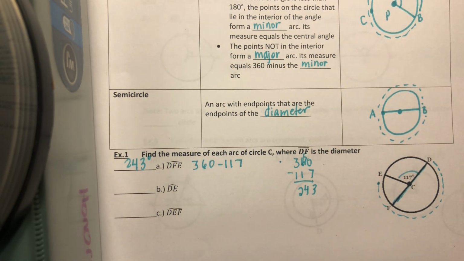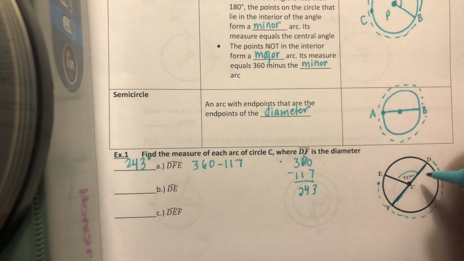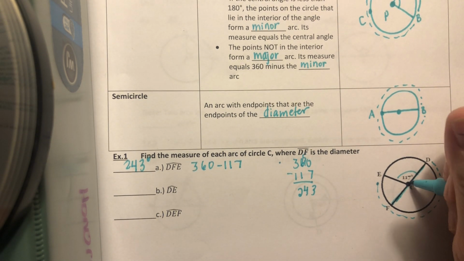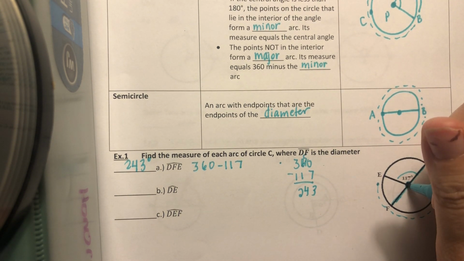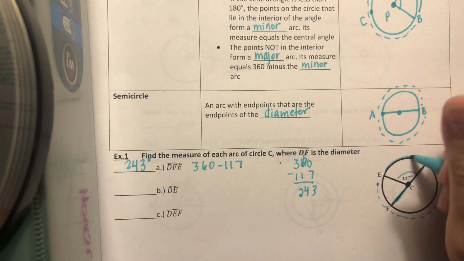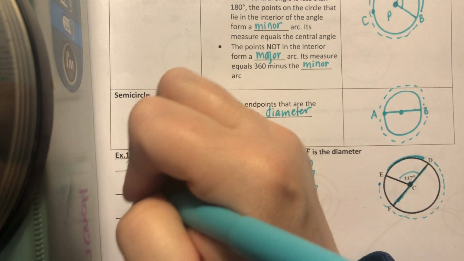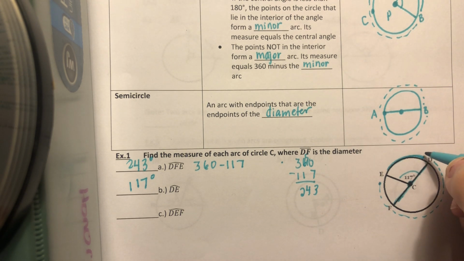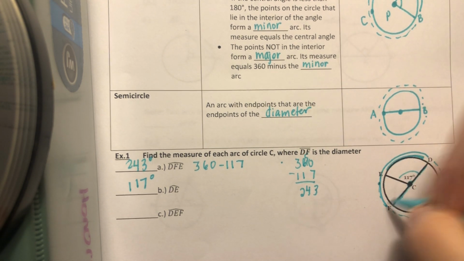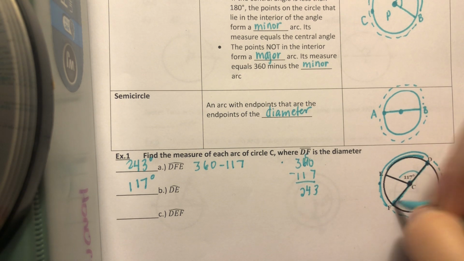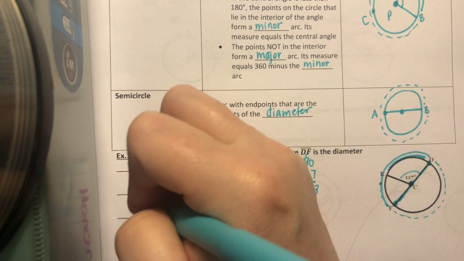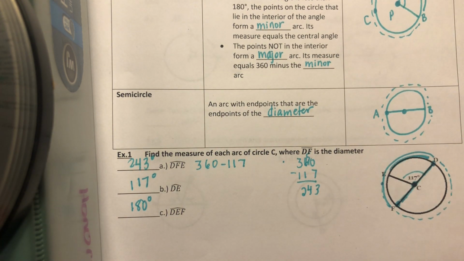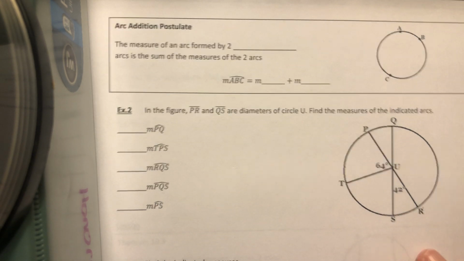Okay. Then they want to know the measure of arc DE. Well, that's easy because of the rule that if the vertex is at the very center of the circle, the arc that corresponds to the angle is the exact same measure. And then D to E to F, if you look at that, it goes from one endpoint of a diameter to the other endpoint of a diameter. So that's just 180 degrees. All right, next page.